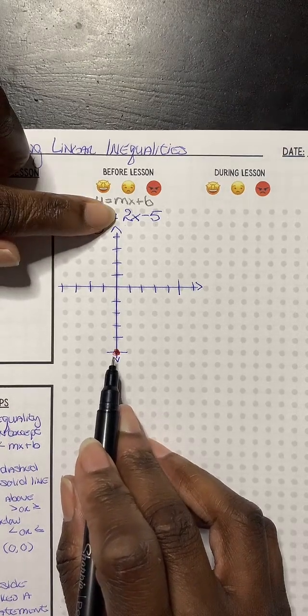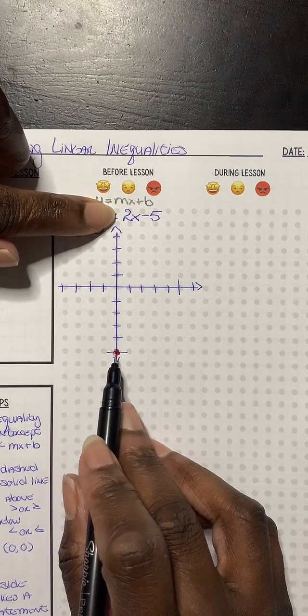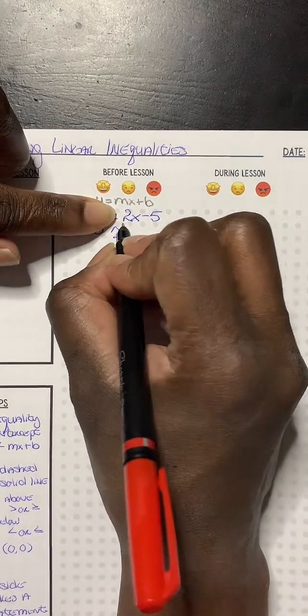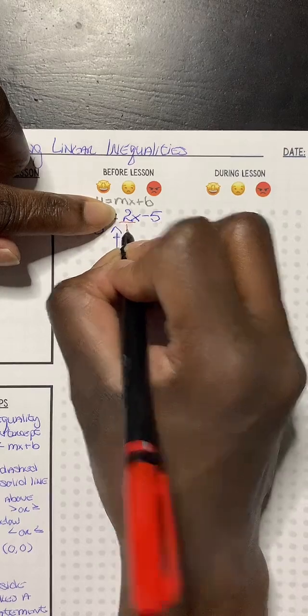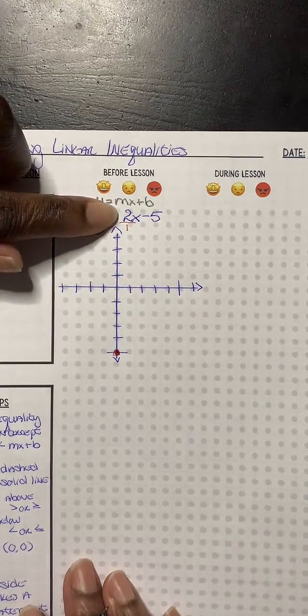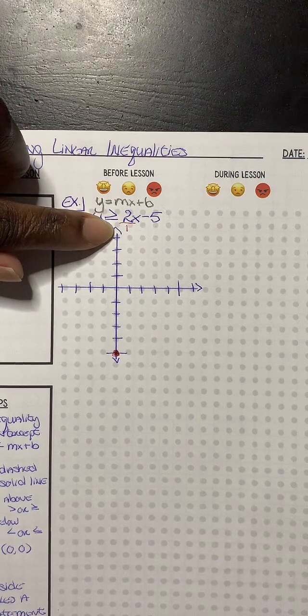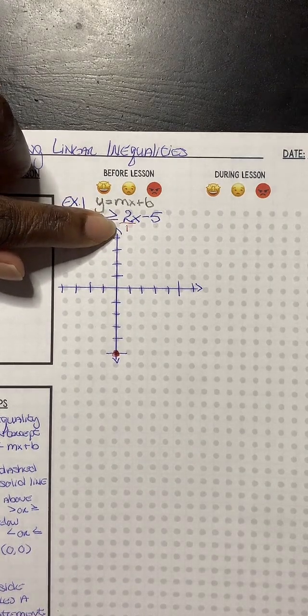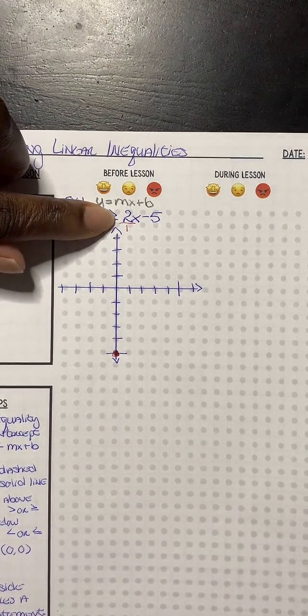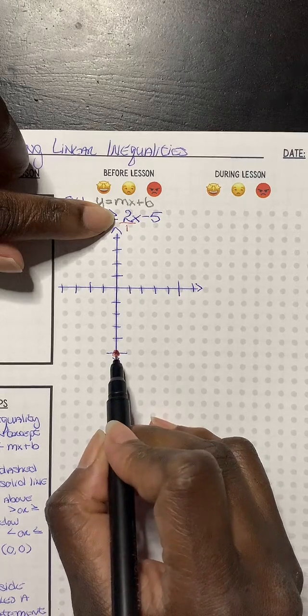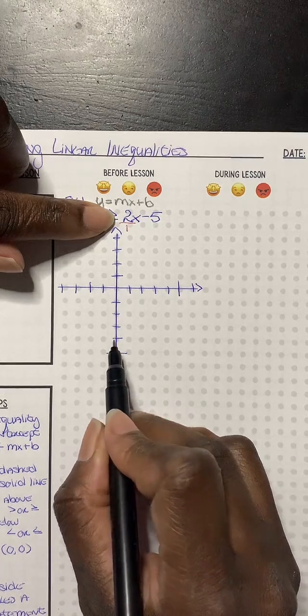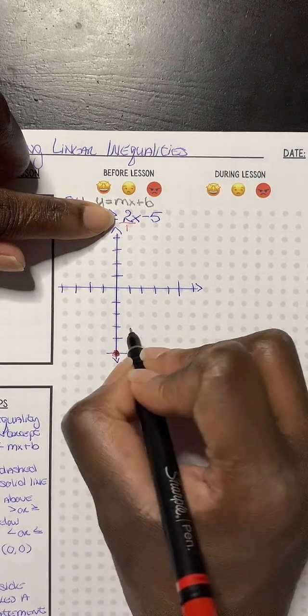My slope is a positive 2. Anytime it's a whole number, it's really a whole number over 1, because 2 divided by 1 will give me my original 2.